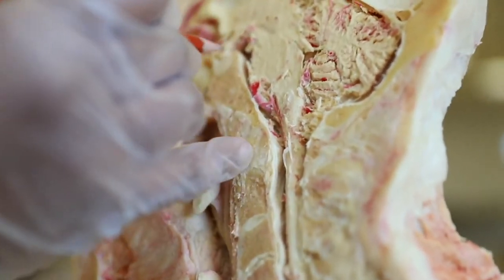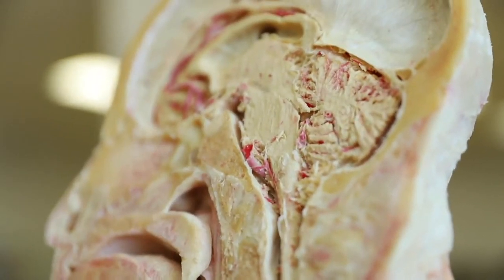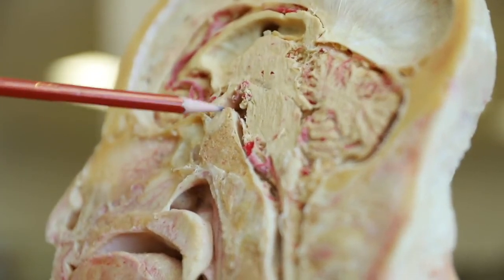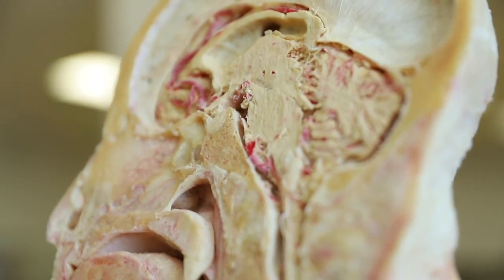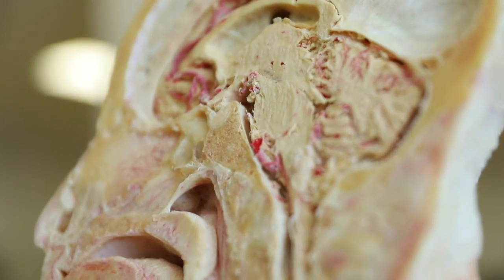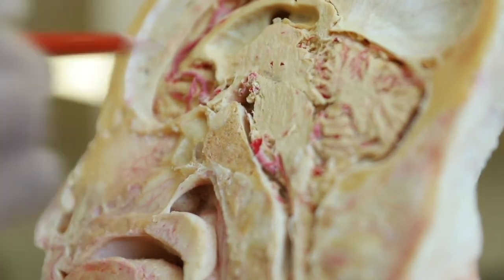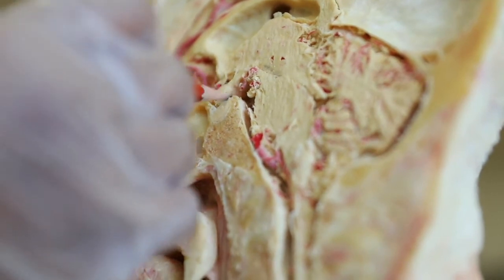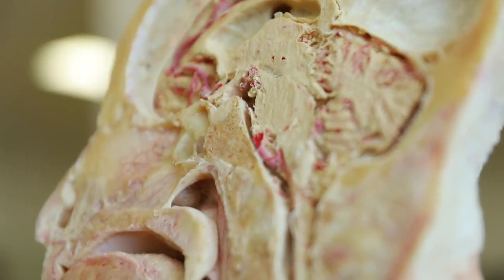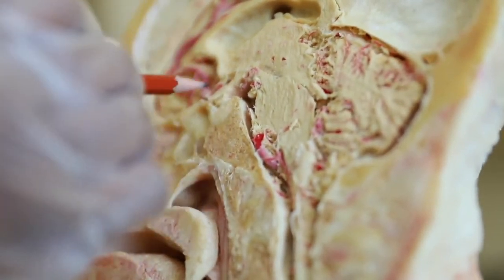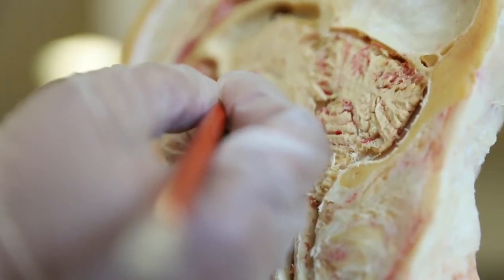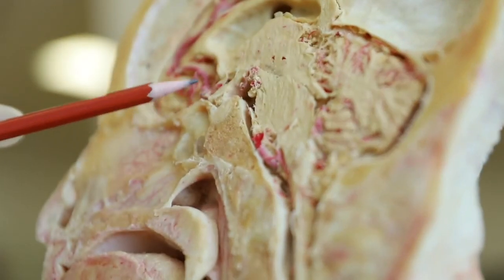Above the pituitary gland we have the diaphragma sellae, and this area here is called suprasellar cistern. Suprasellar cistern contains the pituitary stalk also. The upper part of the pituitary stalk contains the optic chiasma. You see here, this is optic chiasma, and part of the optic tract here, optic tract and optic nerve.